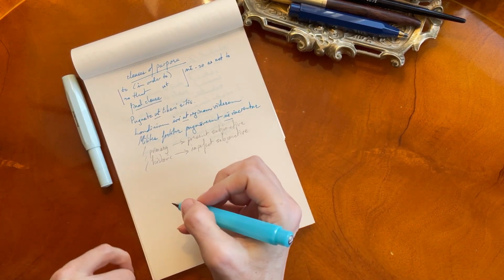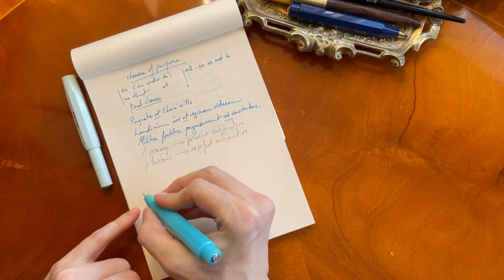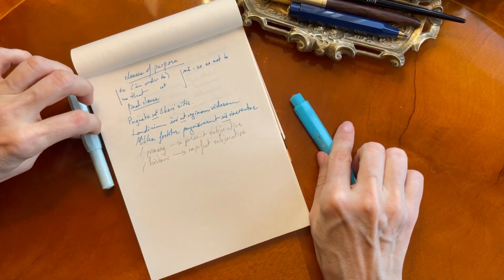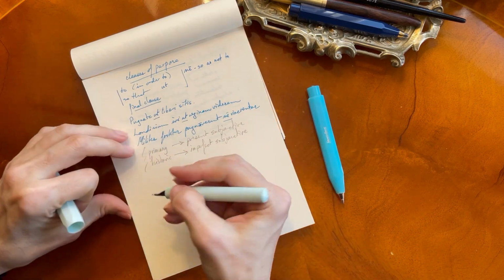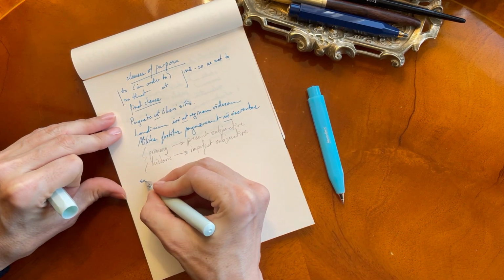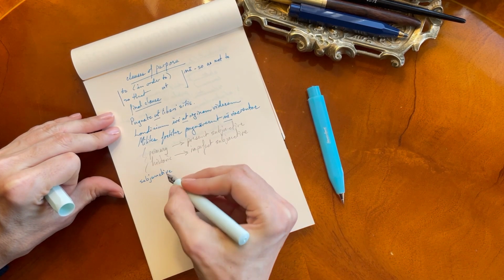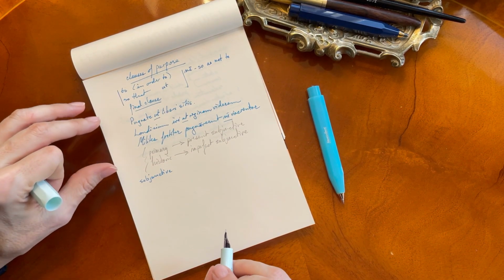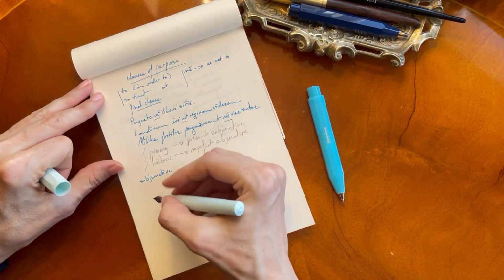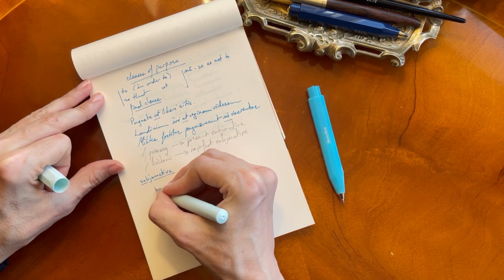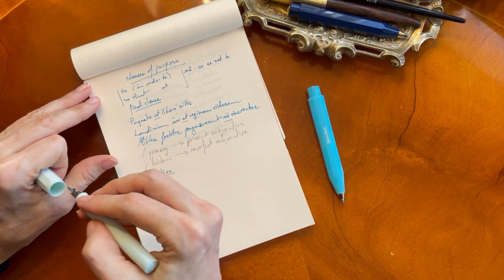Now constructing the subjunctive in the present tense. We'll use a combination of pen and pencil. Subjunctive, present tense.